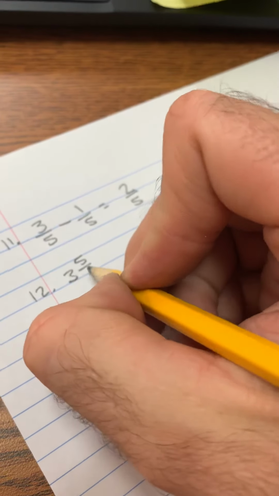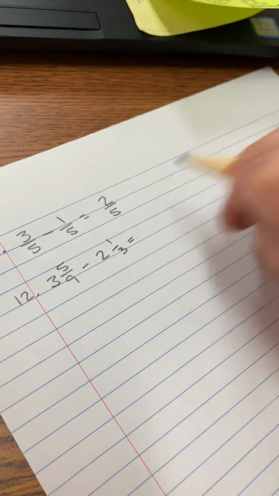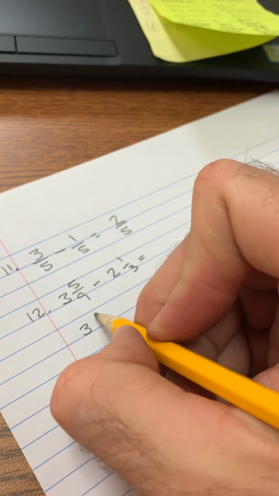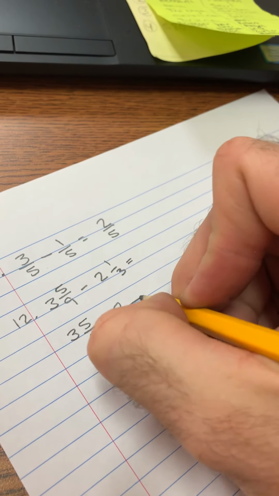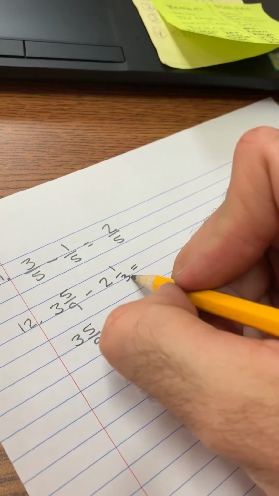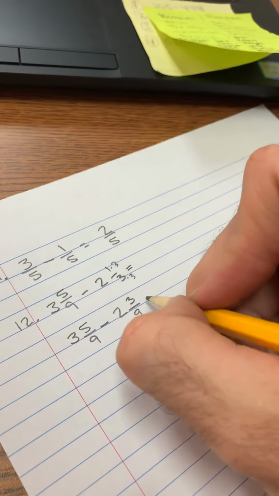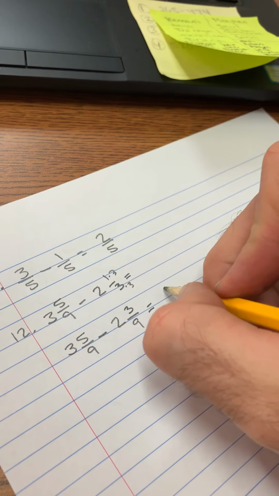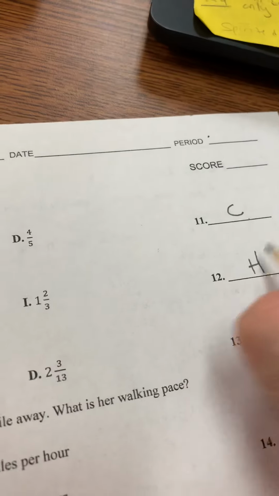Number 12 is 3 and 5/9 take away 2 and 1/3. I'm going to rewrite this so they have common denominators. How do I turn 3 into 9? Times 3, so same thing to the top. So 3 and 5/9 take away 2 and 3/9 would be 1 and 2/9. H.